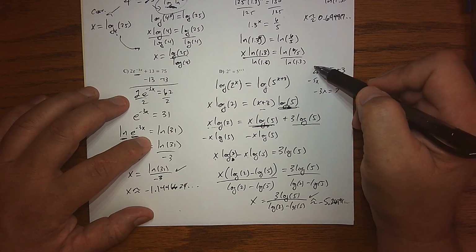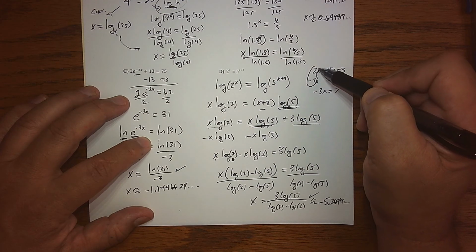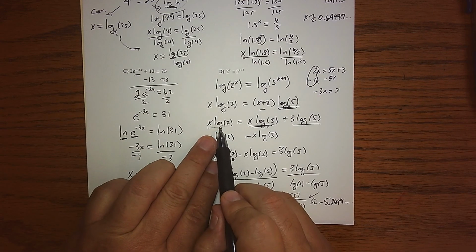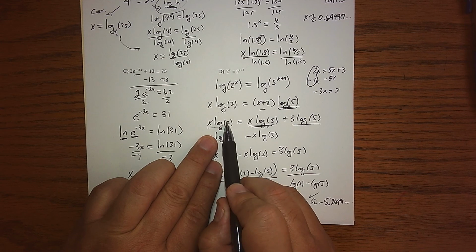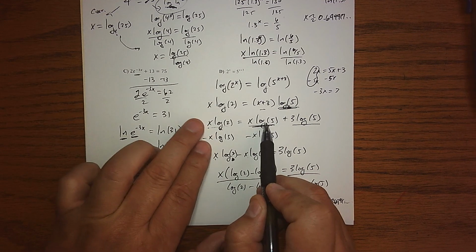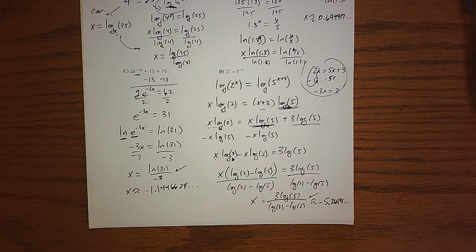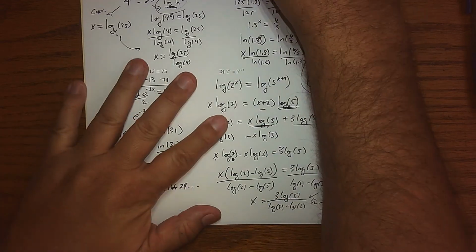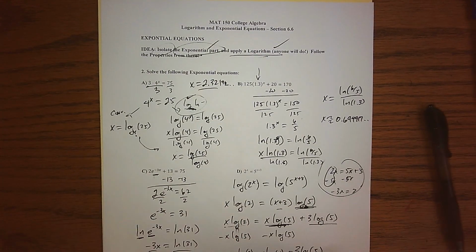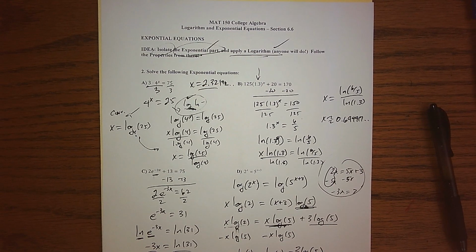But what's nice here is we're used to seeing integers and messing around with them. Here, we just have to remember that this is a number. It's the number I raised 10 to get 2. This is the number I raised 10 to get 5. So we're going to treat them just like we would have back in the day. All right, so there's your exponential equations. Again, the idea is to isolate the exponential part, apply a logarithm, and take it from there. So much harder situations coming next, but we'll do that in a new video.